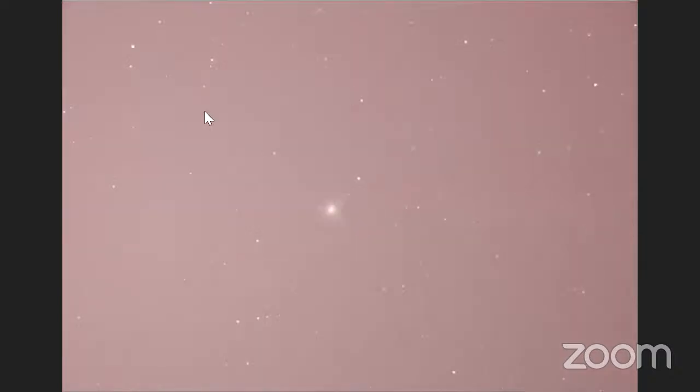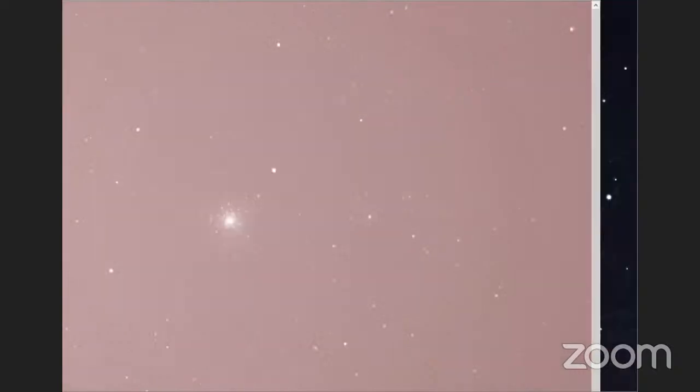It's better than a fuzzy object. So let's just crop this much. This is going to be the cropped view. This is M80. So let me just make it better.